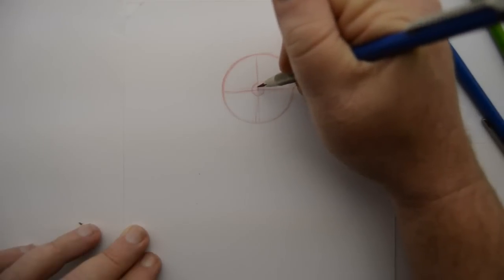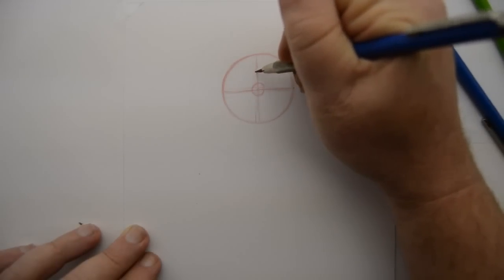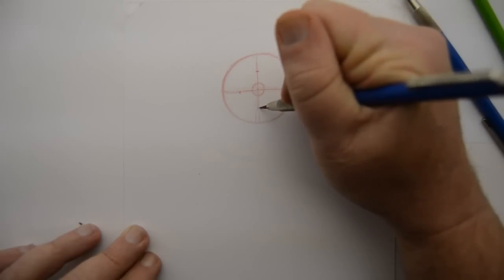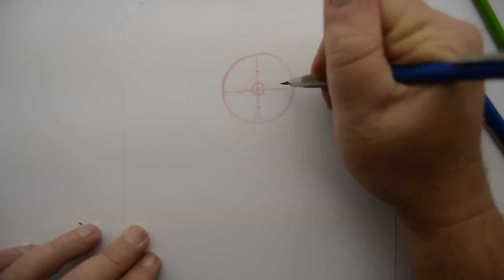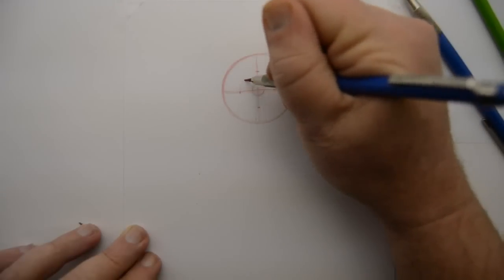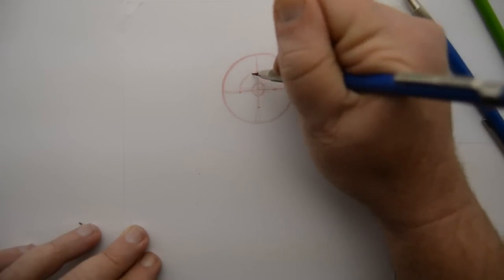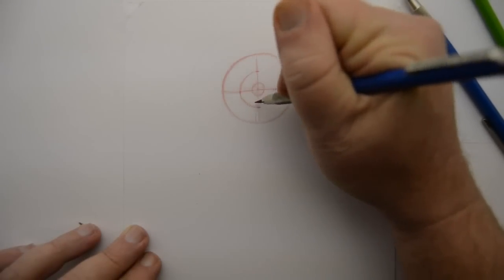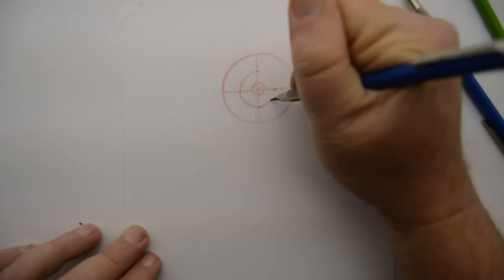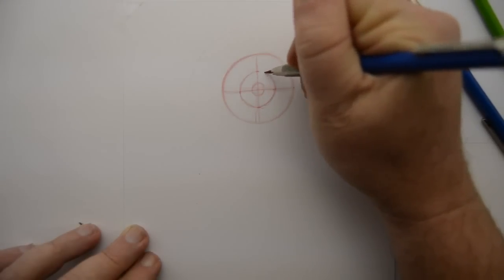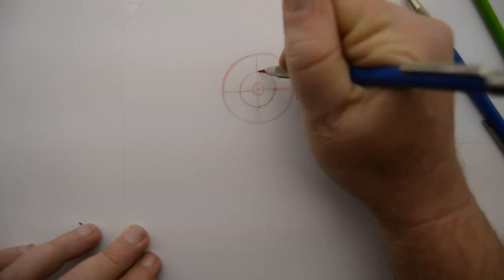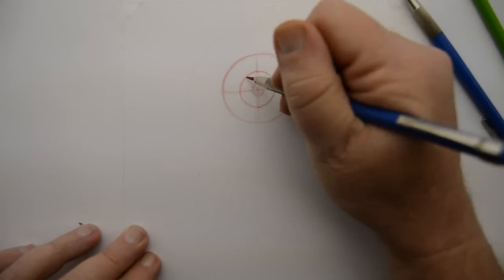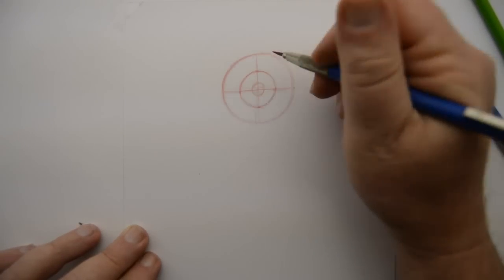And then if we take the space from center, divide it in half on all of these 4 quadrants, we can draw the iris. And so that gives us the basic construction of the eyeball.